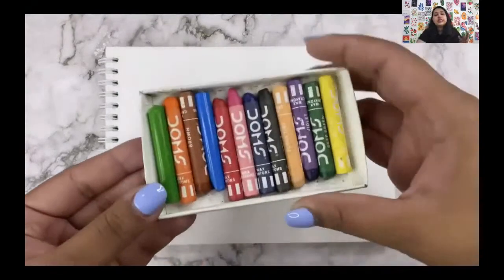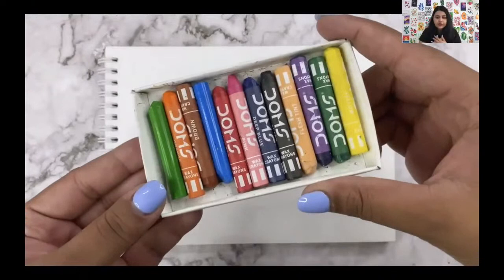The next thing that you'll need is a set of colors. Now, the set of colors that I have here today is going to be the wax crayons by Doms. You can go ahead and take any crayons you have with you. If you have Faber-Castell, Camlin, whatever you have, that will all work absolutely well. If you do not have all of the colors in the set, or you have more colors than this in the set, that will also absolutely work. Just make sure to have a good set of colors with you.